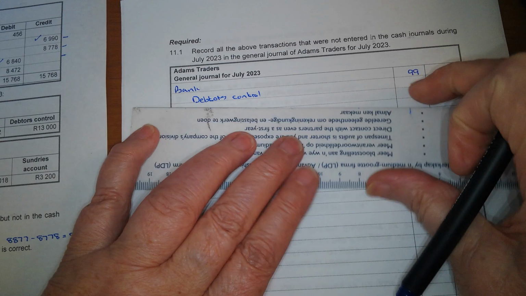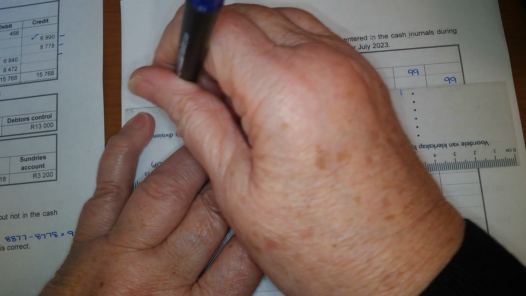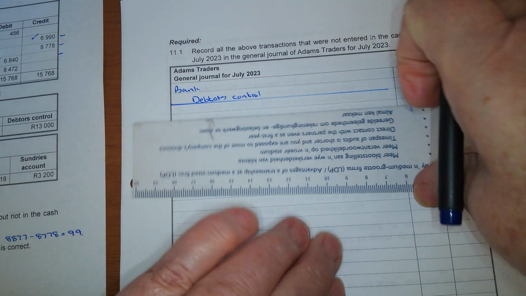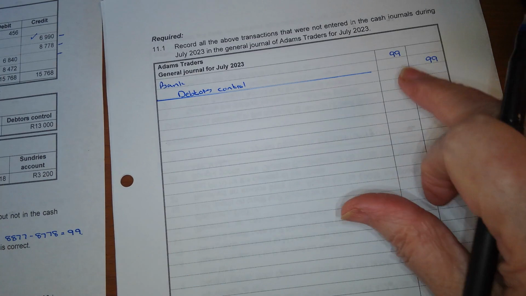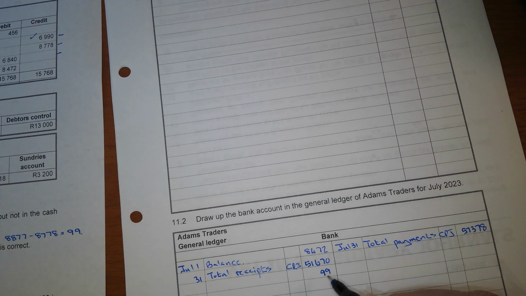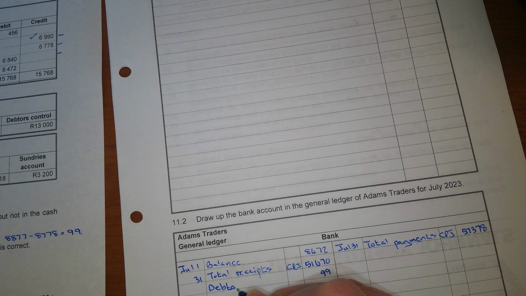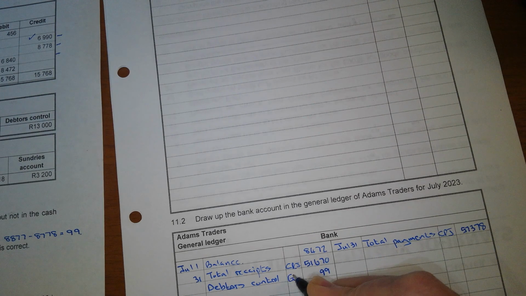I'm not going to write the journal narrations because it makes the video very long, so I'm just going to do the entries. If I debit the bank in the journal, it means I must also show it in my ledger account, and I will indicate that the account that was credited was debtors control. And this entry is posted from the general journal.